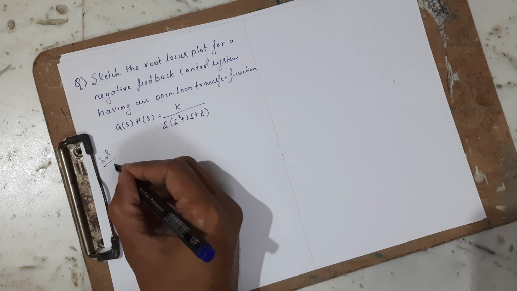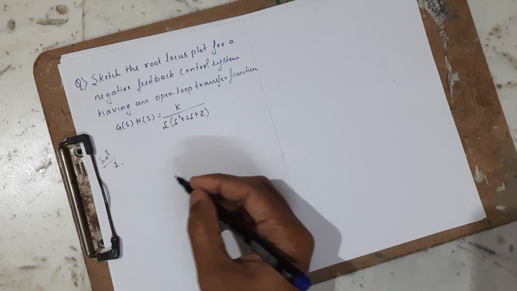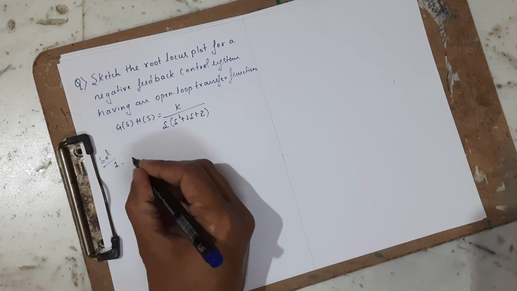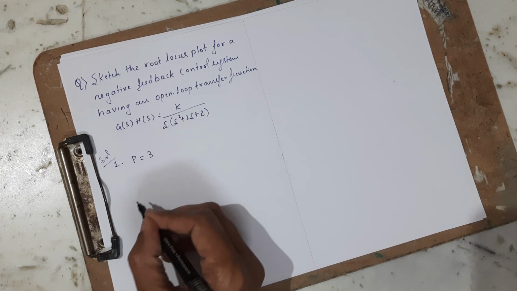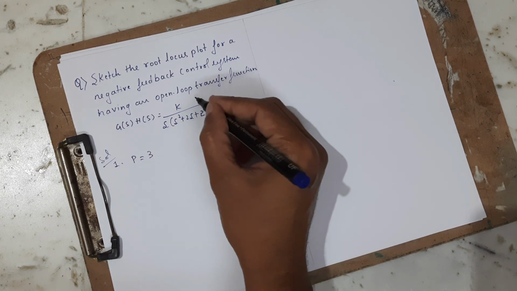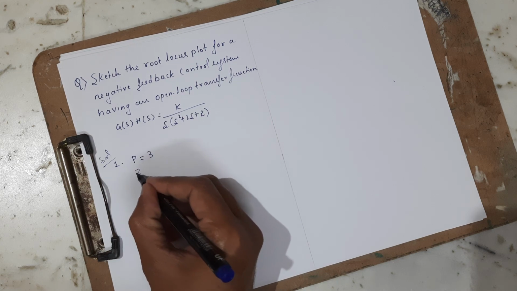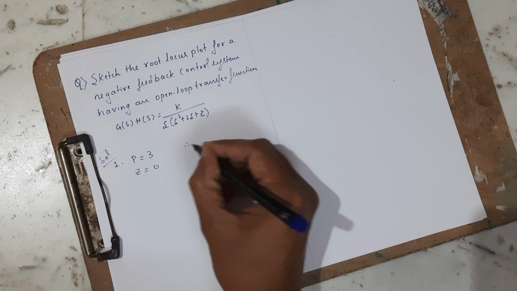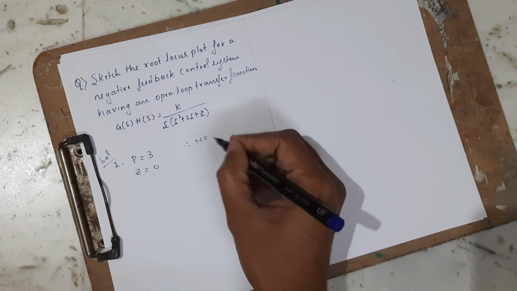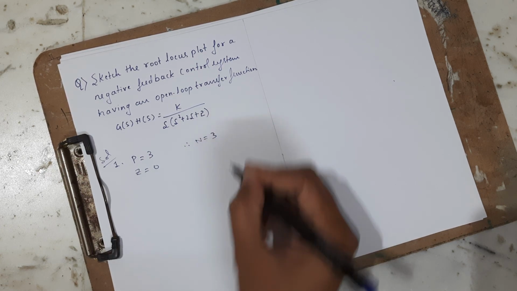What is step number one? To find out the number of poles. Here the denominator term, that is the number of poles, is equal to 3. The number of zeros, that is the numerator term, is equal to 0. Therefore the number of branches will be equal to 3.